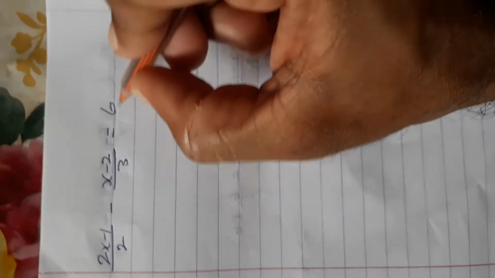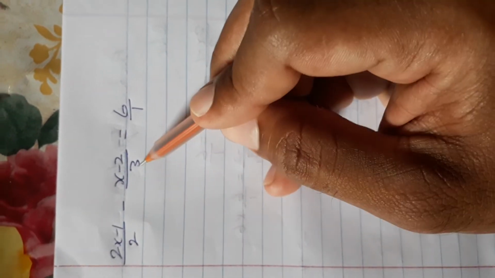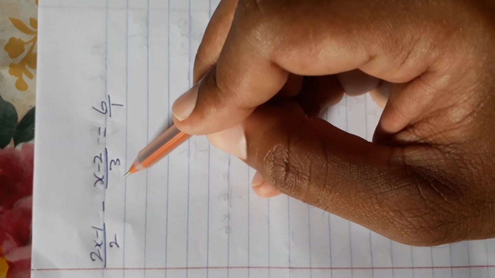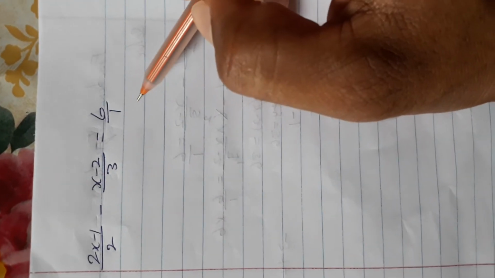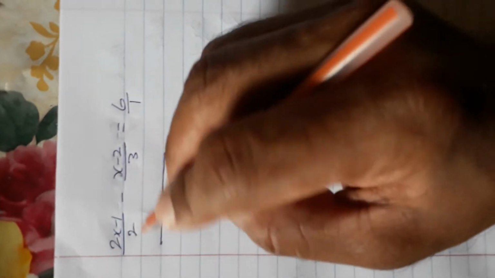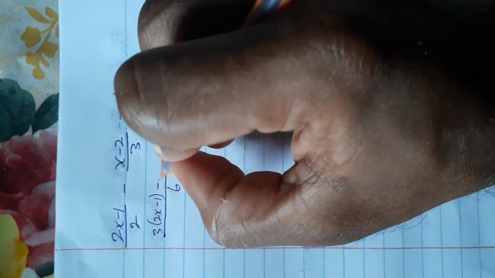Okay, so the same problem. Alright, what I can do, I can combine these two fractions to make it as a single fraction. Because if I have a single fraction on the left hand side and a single fraction on the right hand side, I can cross multiply. So let us work these two. We'll find the LCM. The LCM will be 6. 2 can go into 6 3 times. 3 can go into 6 2 times.